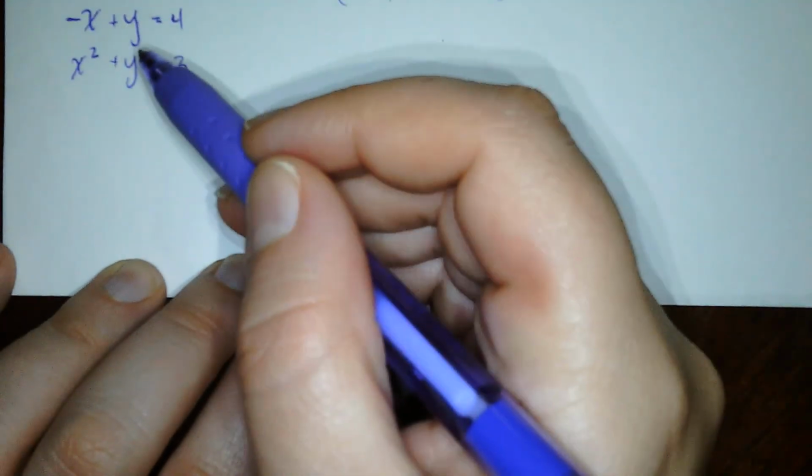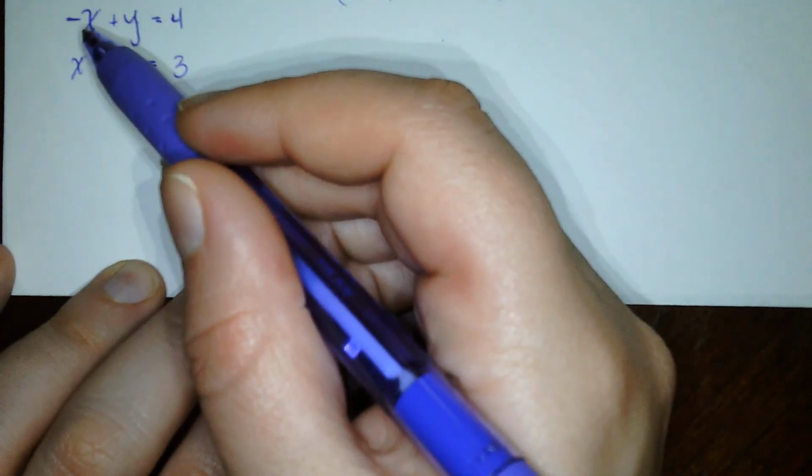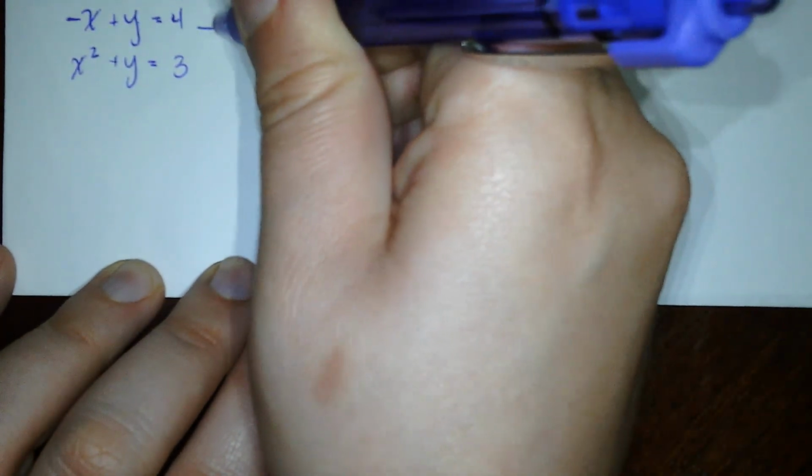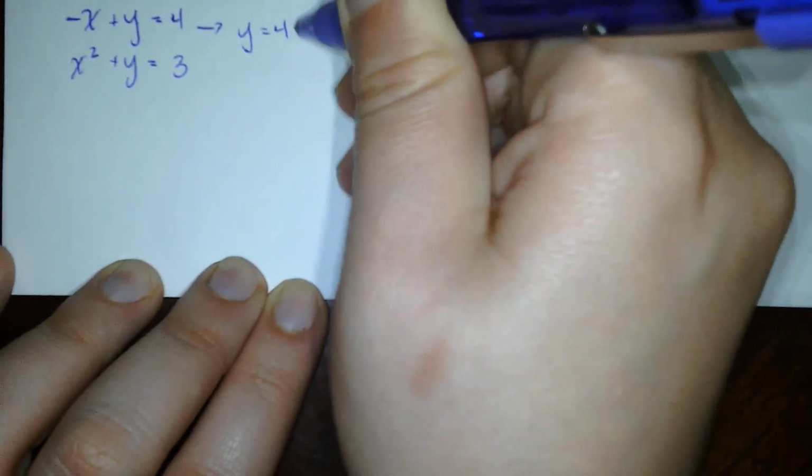All right, what's going on with these? Well, we can solve them. Let's solve for y by moving this x over. So this equation will become y equals 4 plus x. Let's take 4 plus x and plug it in right there. We're going to get x squared plus x plus 4 equals 3.